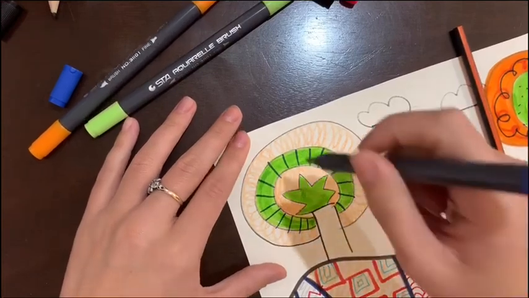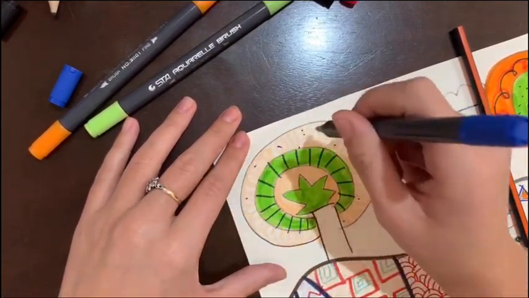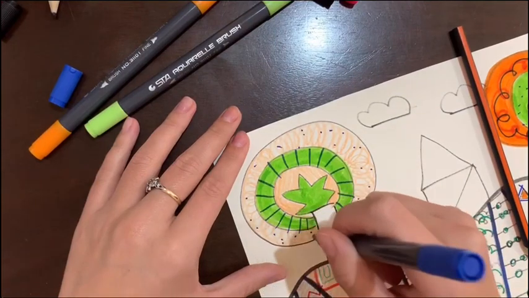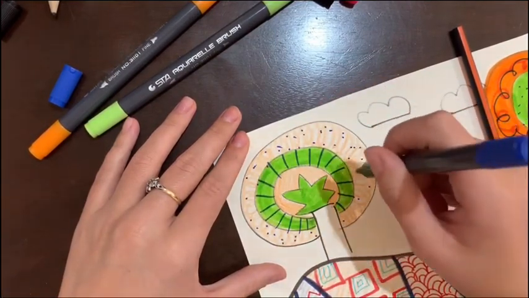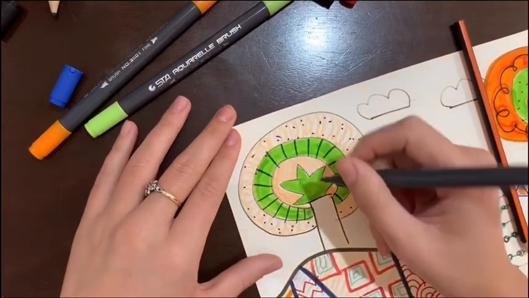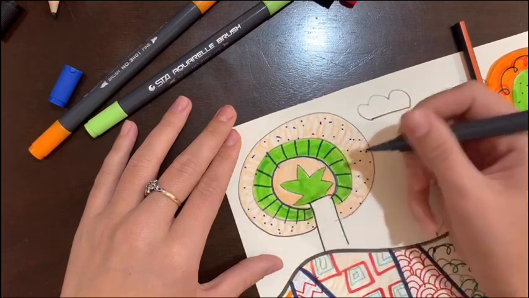So cool. Then I can add dots around to make it different. I can just draw this line again here in between.